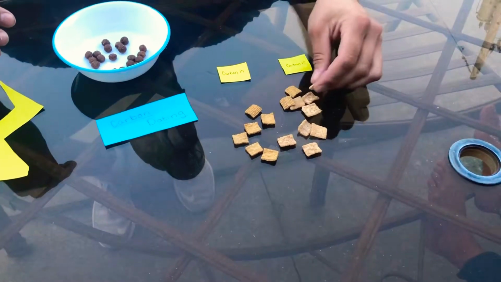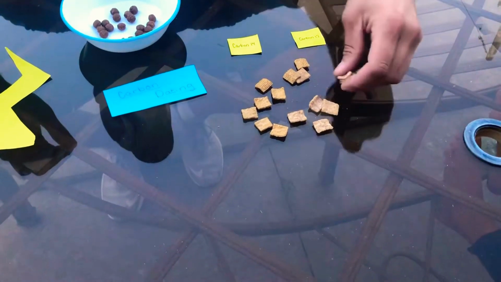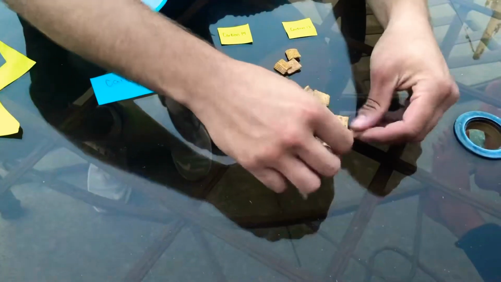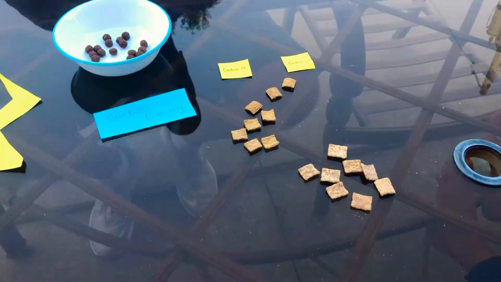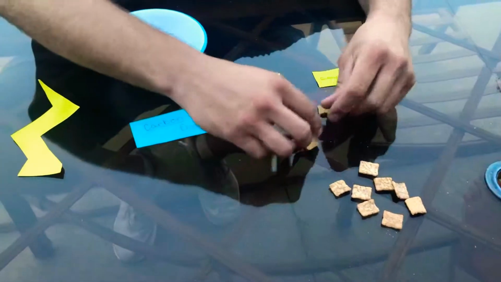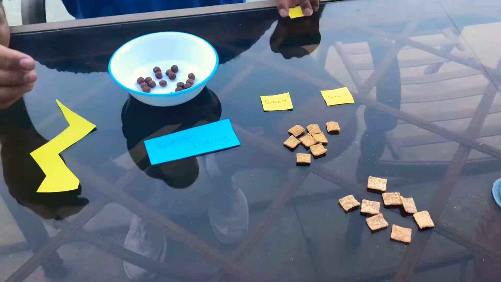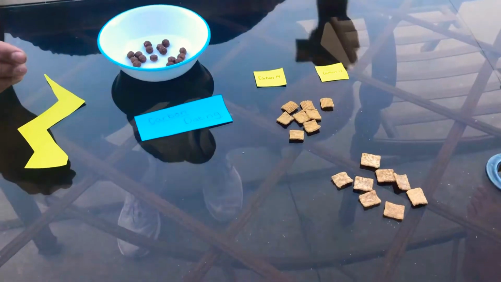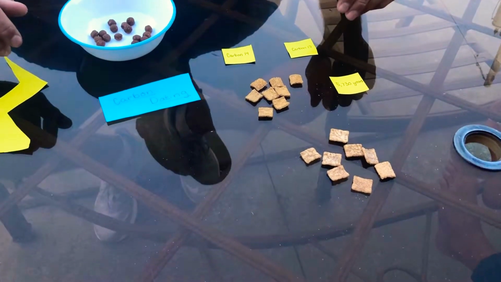So the Cinnamon Toast Crunch here, representing your carbon 14, there's 8 of them, and you've got all these carbon 12s. Let's say over the span of, I'm just going to throw a number out there, 5,730 years, we'll call that the half-life of carbon 14.